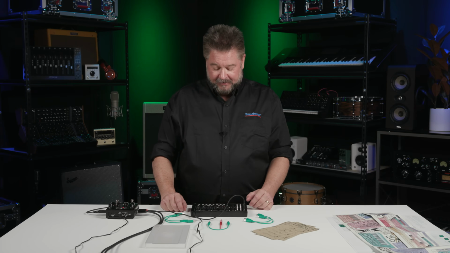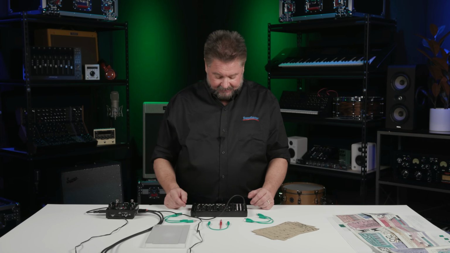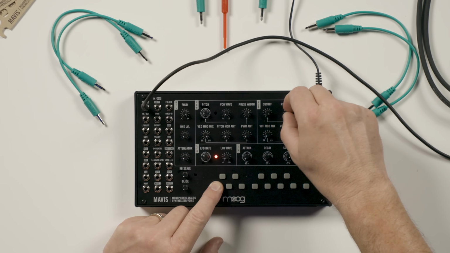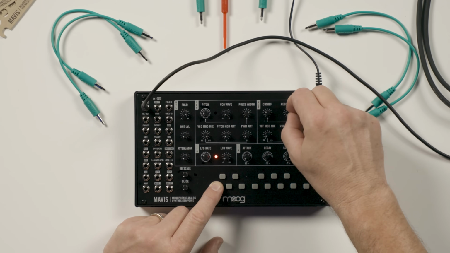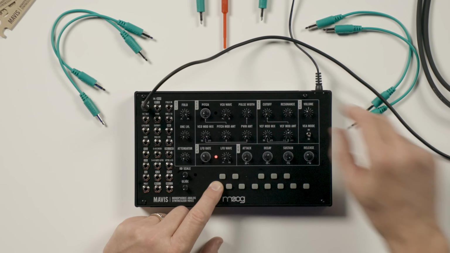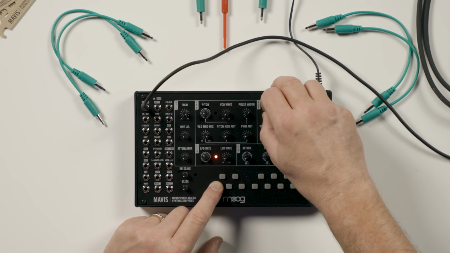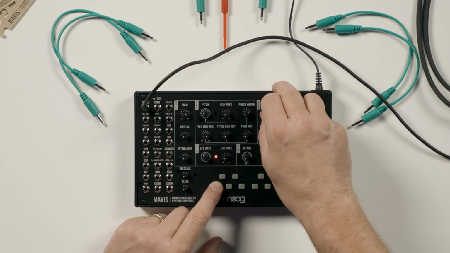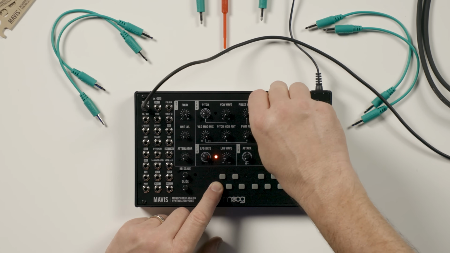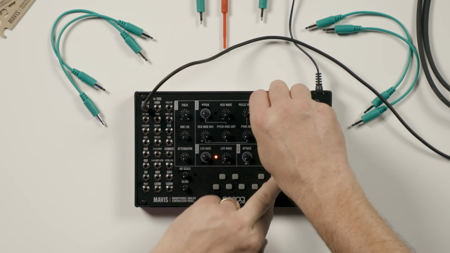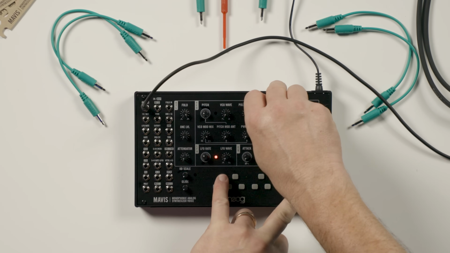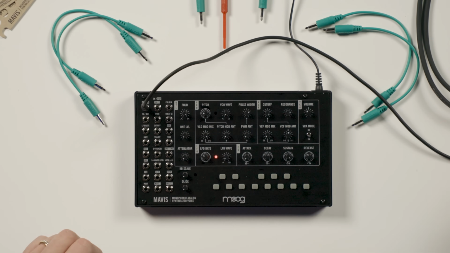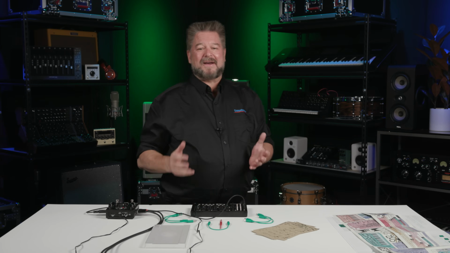Now we'll try it with a really, really low frequency and into a resonant filter with the ping pong delay on. I've just never found another filter that does it quite that way. And I really, really love that.